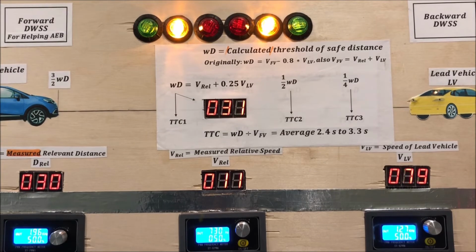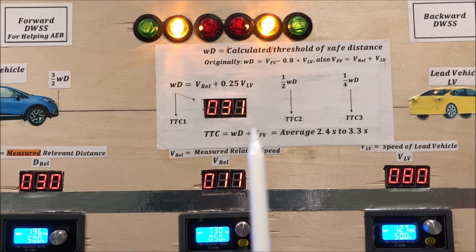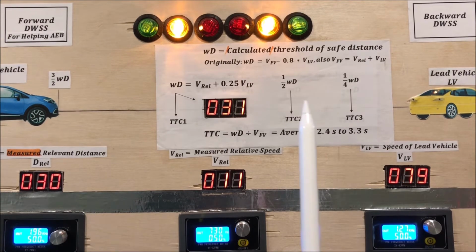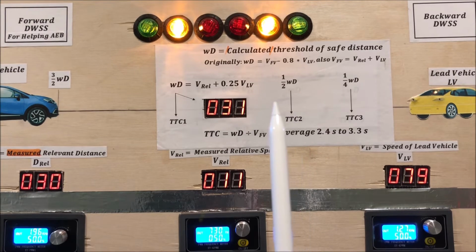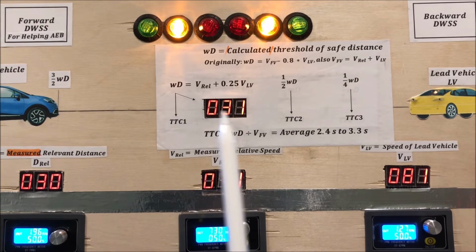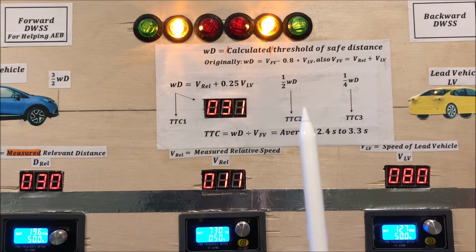If the follow vehicle ignores the warnings of the orange light and continues to approach the lead vehicle so that it passes half of the threshold of the calculated warning distance, then the system flashes the orange light at the rate of 1 Hertz.